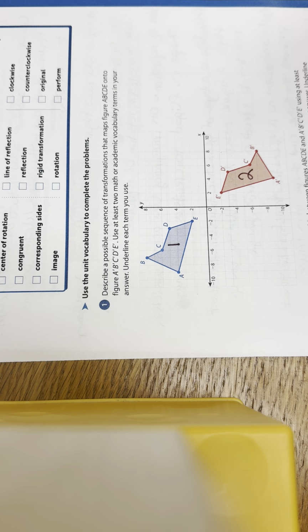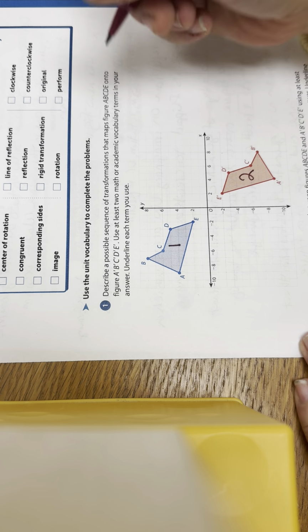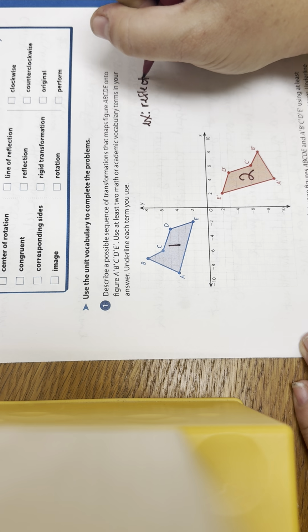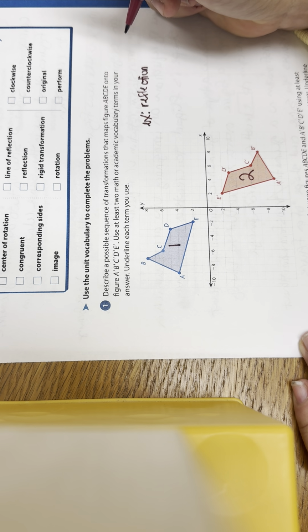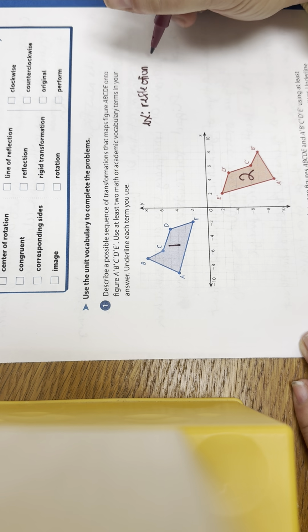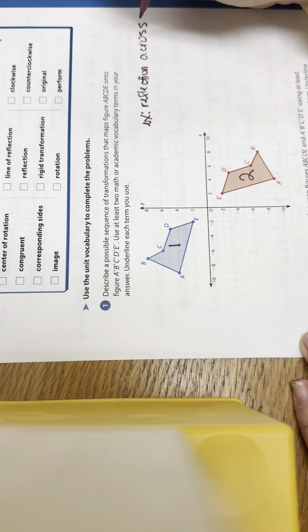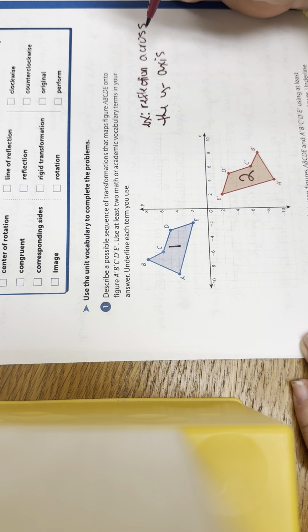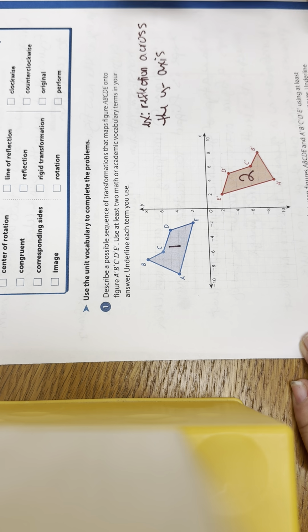So some possible ways is a reflection across the y-axis, so we would reflect it over here, and then a rotation.